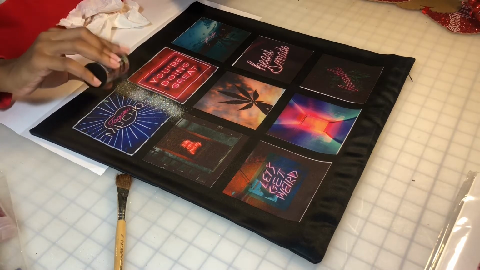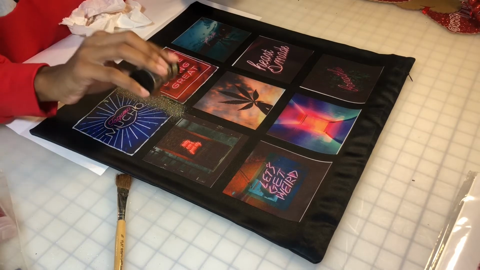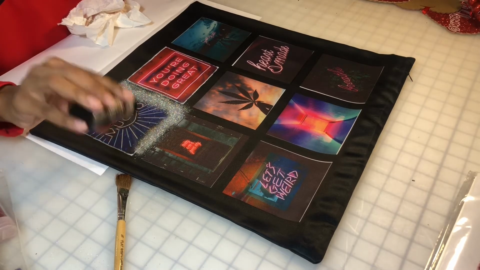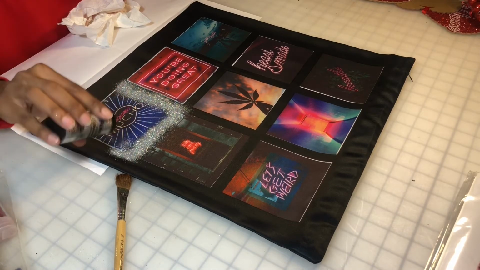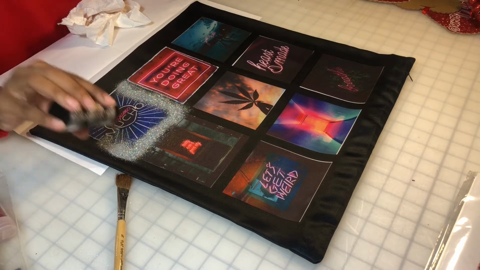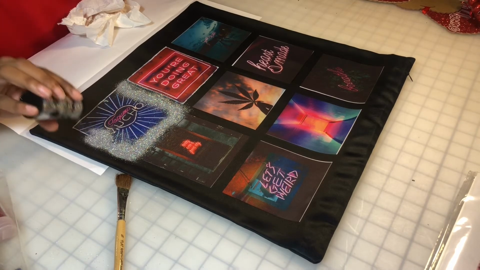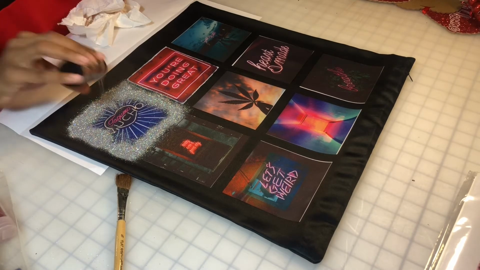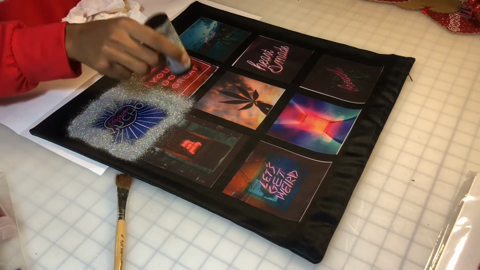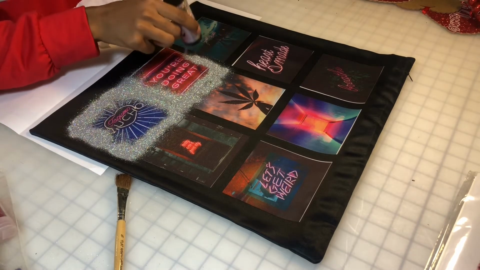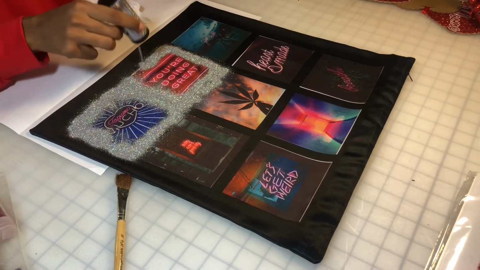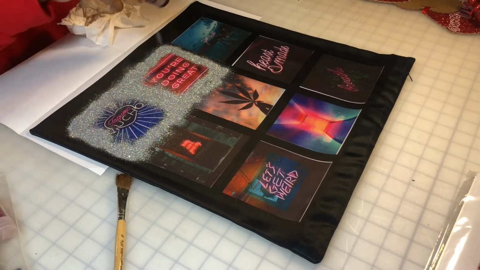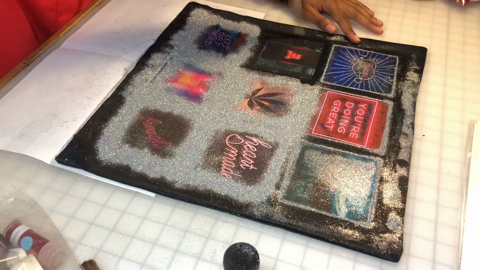And make sure you cover each side heavy, and don't worry about the excess, because that's what the paper is for. It's going to catch everything, and at the end of your project or per each row, you can just fold your paper back up and empty it back into your container and continue on. And continue to do the same thing for each square.